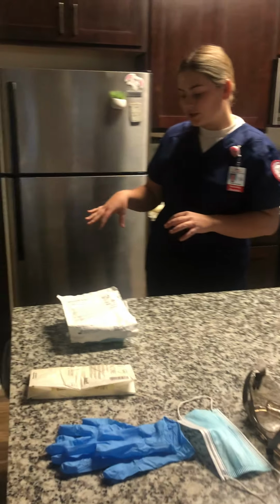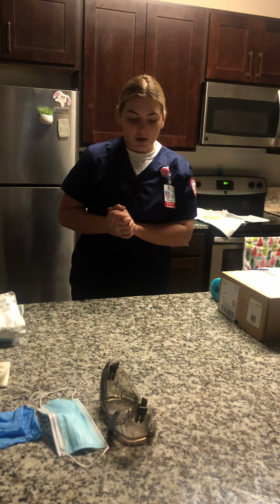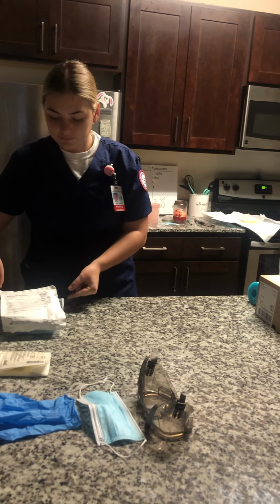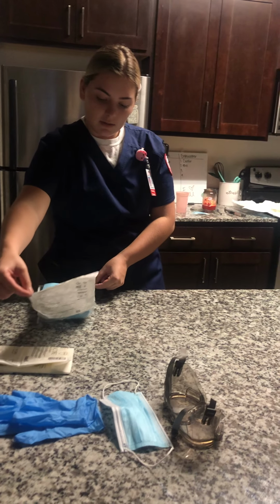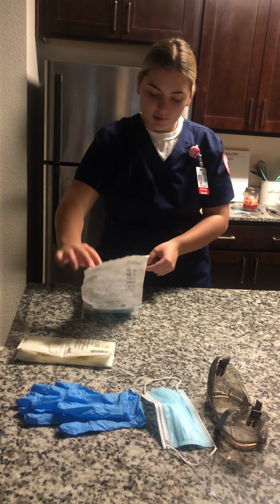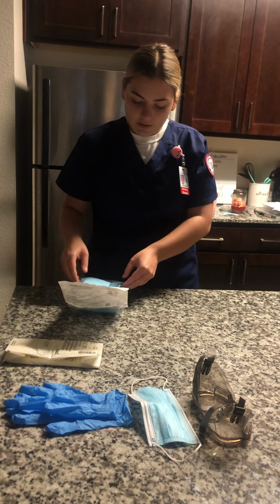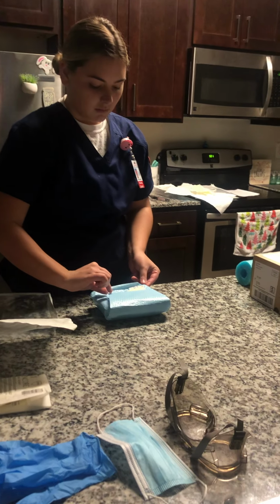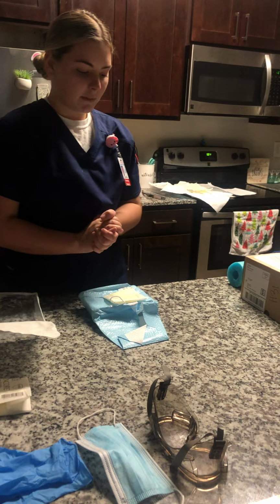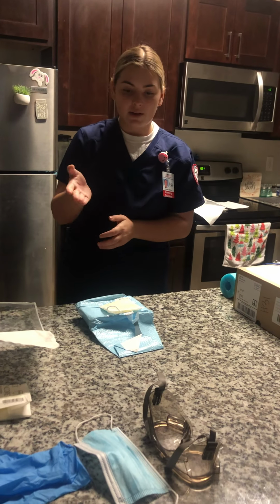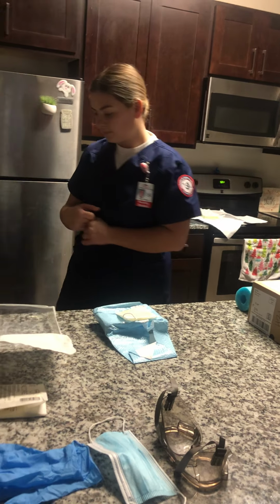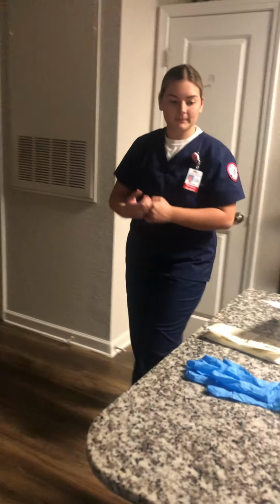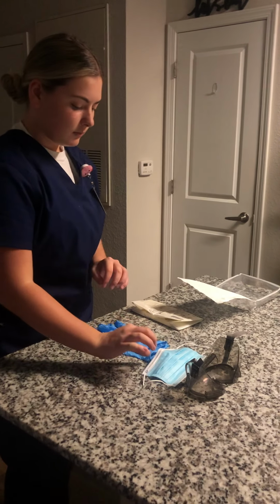I'm going to move my trash can. It's right here, and I'm going to perform hand hygiene. So now I'm going to come over here. I'm opening my central line dressing change and removing it. And I'll open that. So now I'm going to come over here, and I'm going to apply my mask and gloves. Mask and goggles.